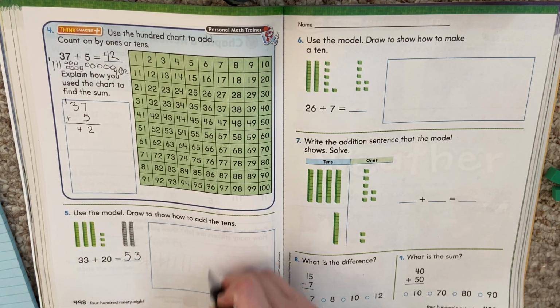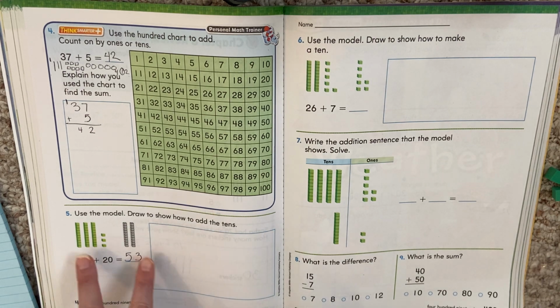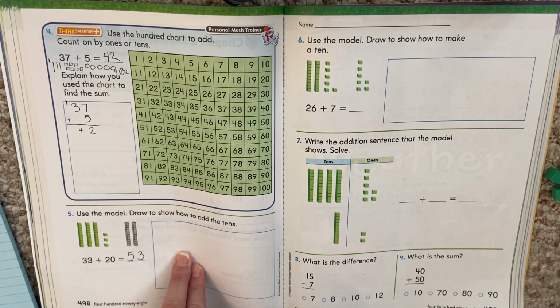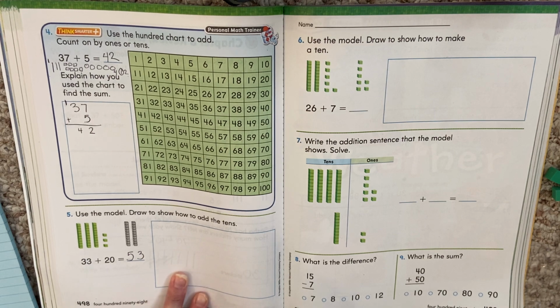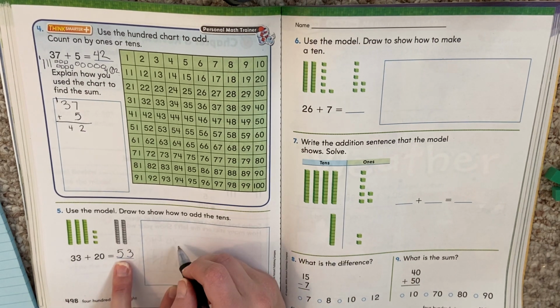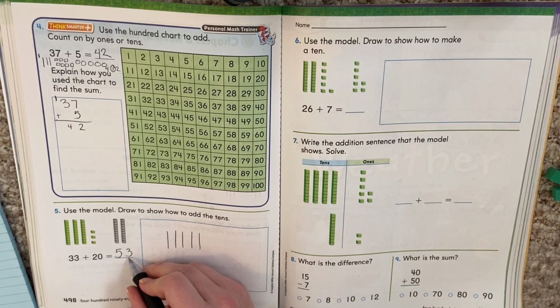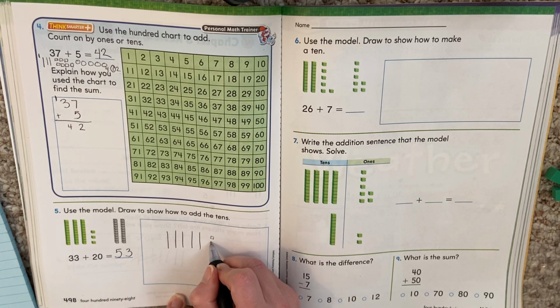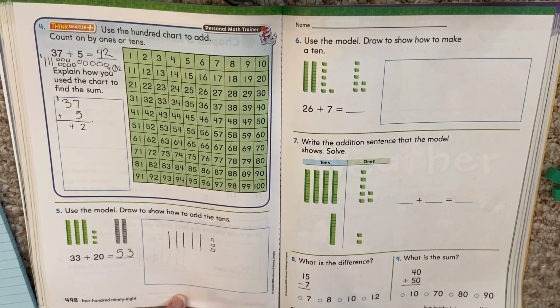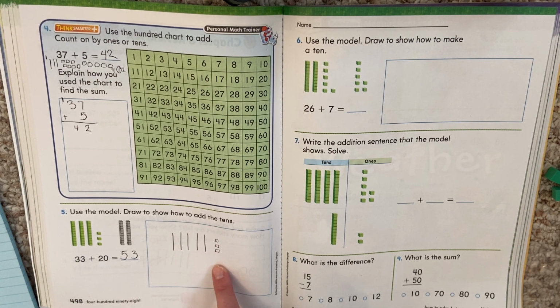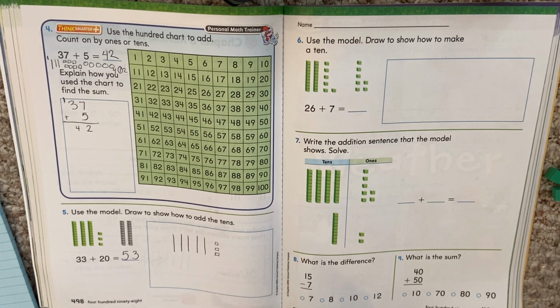How would we make 53 to look nice and neat together? Right now, they're all separated. How would we write 53? Well, how many tens? 5 tens, 3 ones. That's how 53 should look, right? Nice and neat together, your tens and your ones.